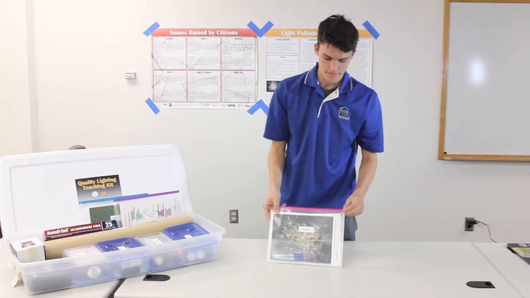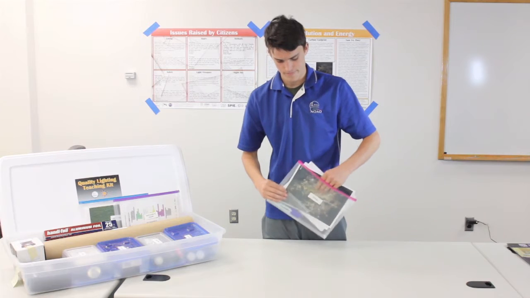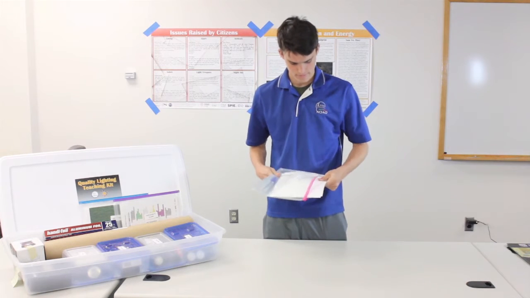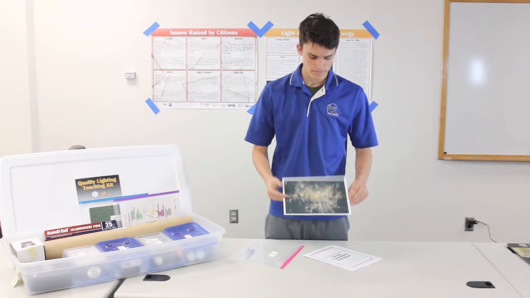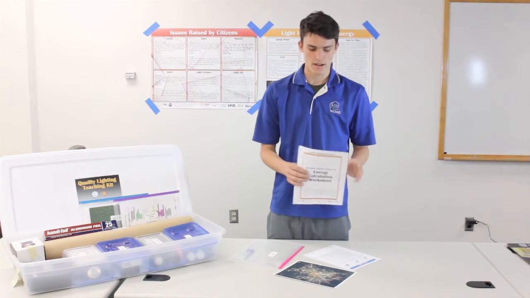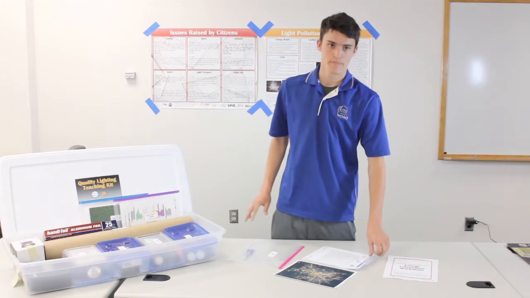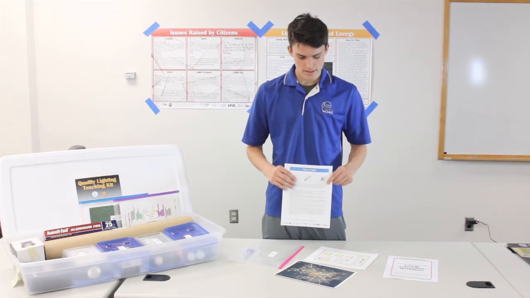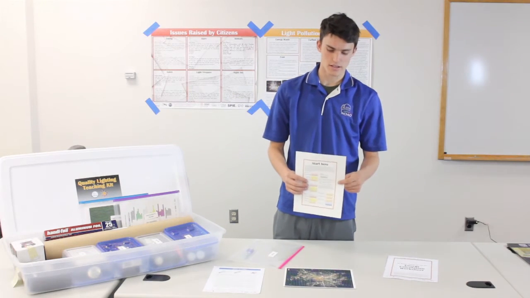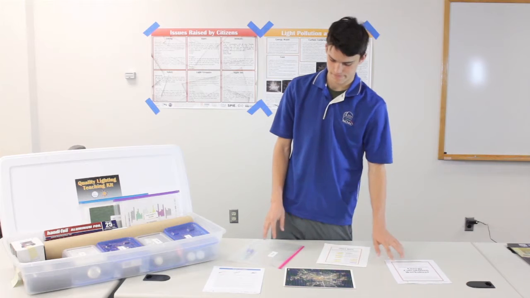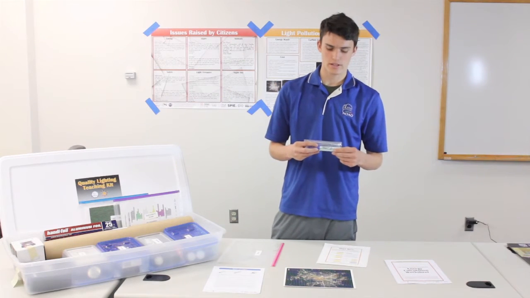In the energy packet, you will have several different items. A grid of the map of Houston, an energy calculation worksheet if you do not prefer the map, the types of lights, and a start here, which will be used later. You also have 2 wet erase markers.